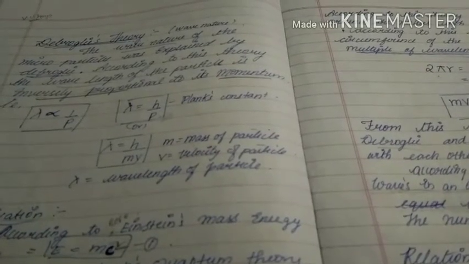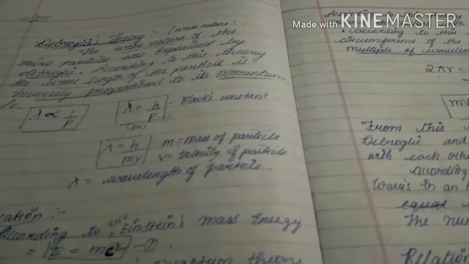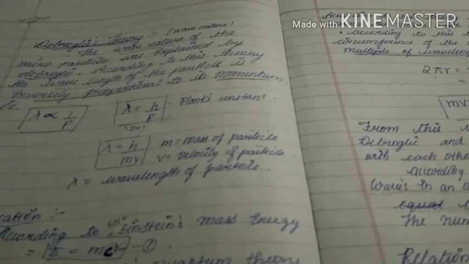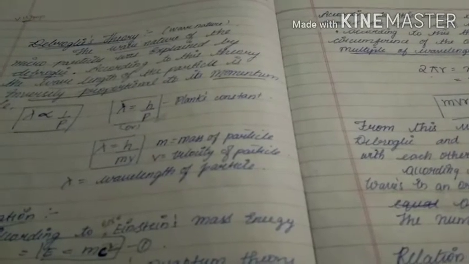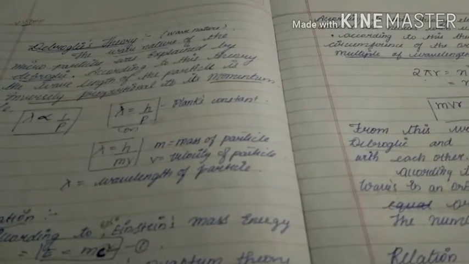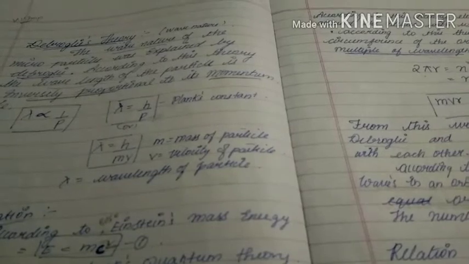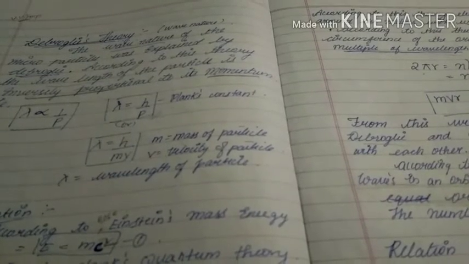Good morning students. In the previous video we discussed some formulas and some numericals based on Bohr theory concept. Now the next topic is dual nature of light and matter. That means both light and matter have two natures. They are particle nature and wave nature.